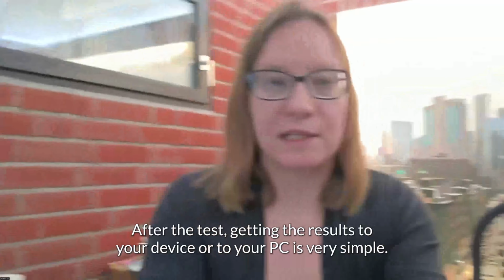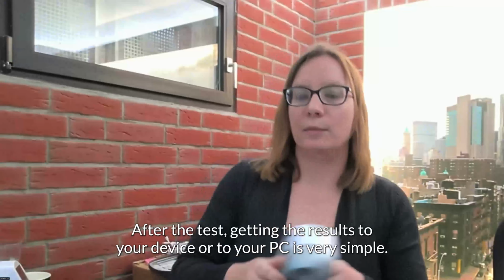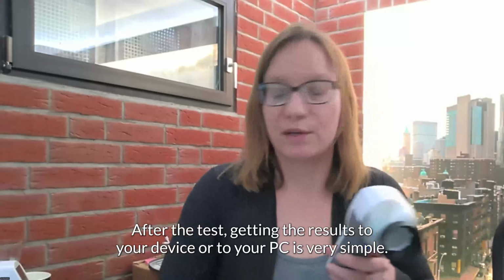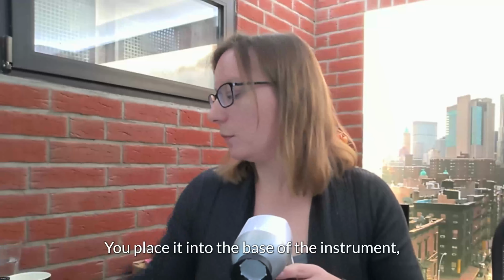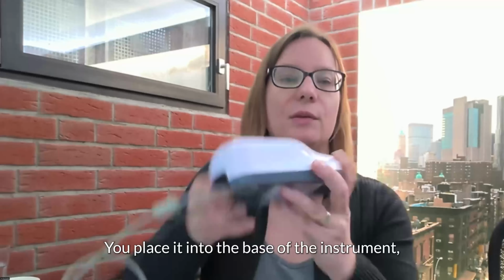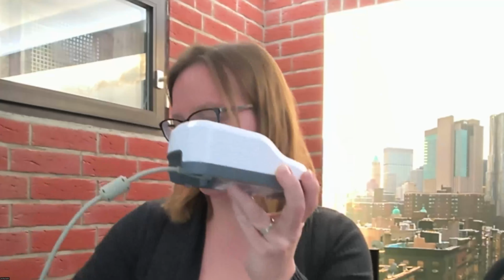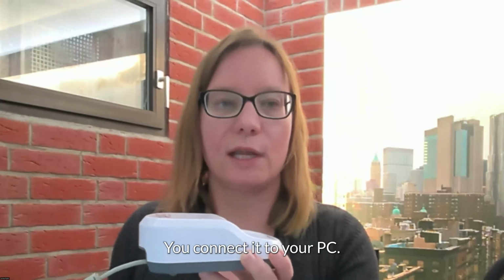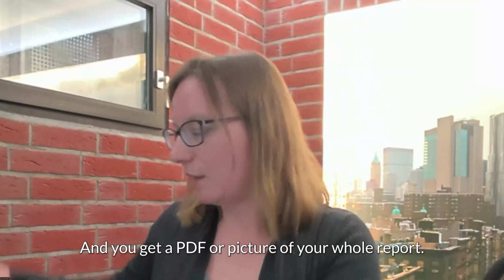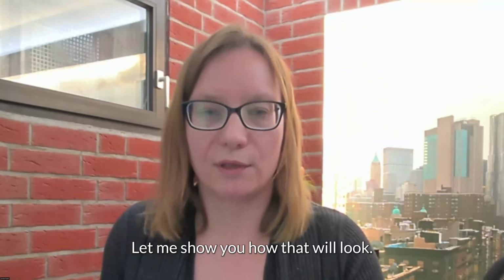After the test, getting the results to your device or to your PC is very simple. You place it into the base of the instrument. You connect it to your PC. And you get a PDF or a picture of your whole report. Let me show you how that will look.